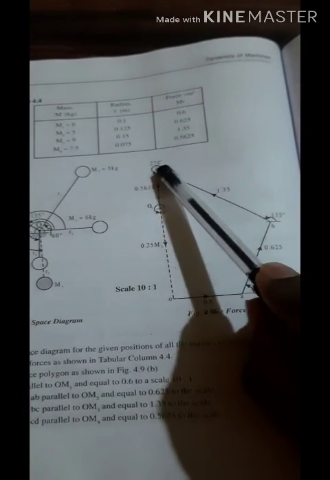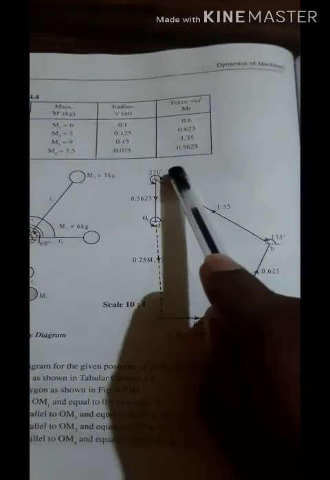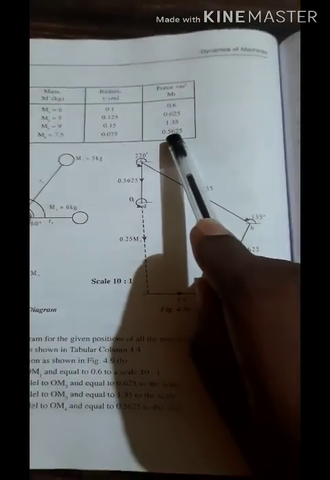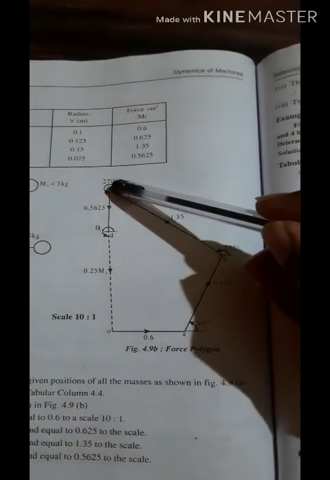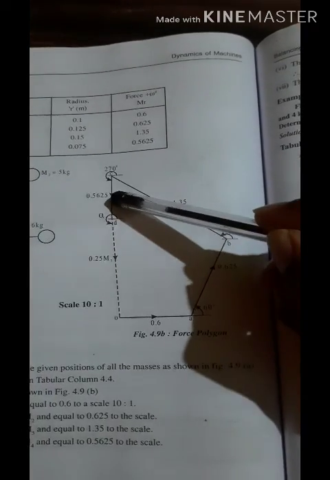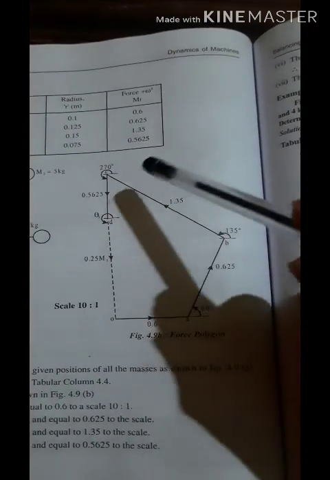Now mass 4 is at 270 degrees from the horizontal position. Draw a line equal to mass 4, that's 0.5625 into 10, that is 5.62 centimeters, downwards from C to D. So this stops here, and the polygon is incomplete.